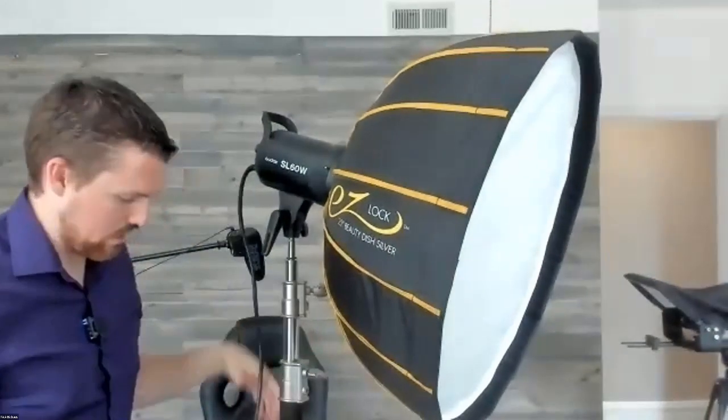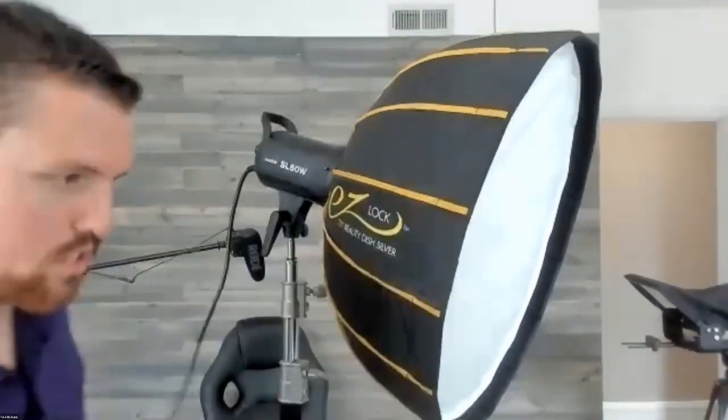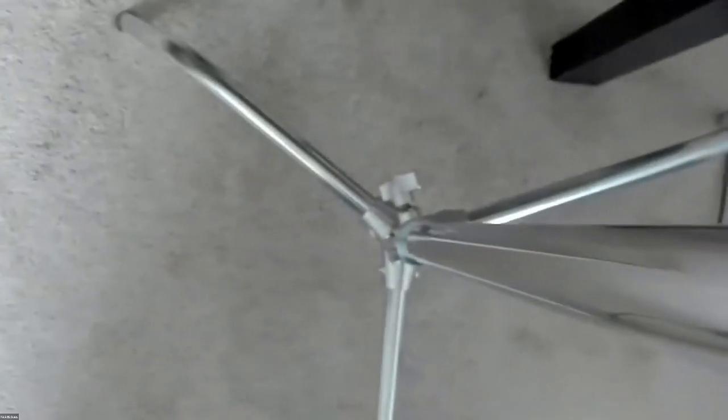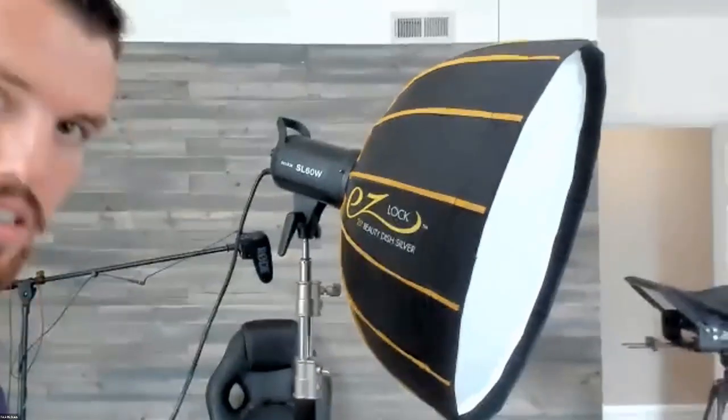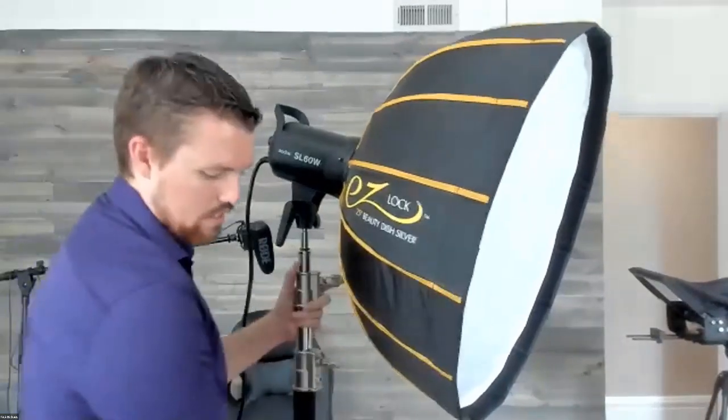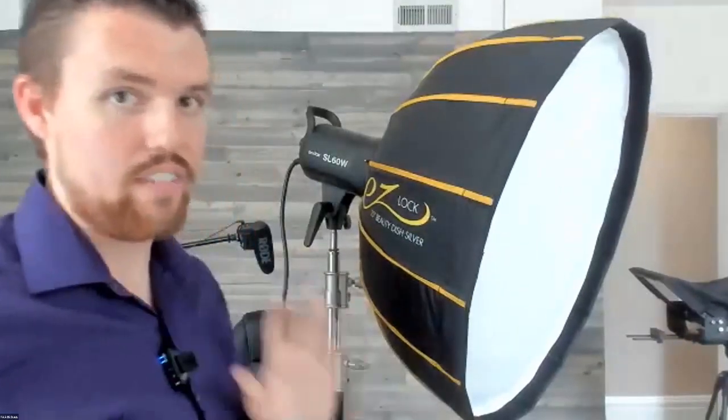I don't know how well I can show you this, I'm just going to tilt my webcam down for a second. So you can see at the bottom there, sorry, I'm not sure how well that's working, but you see those 3 legs there? This stand probably weighs like 15 pounds. It's pretty heavy. It's heavy duty, right?